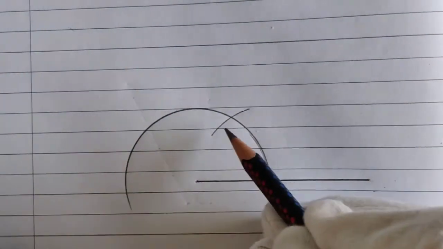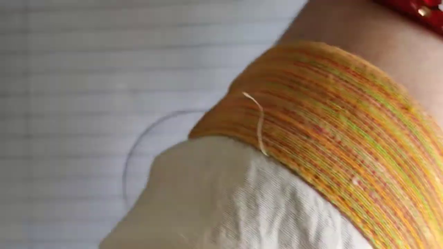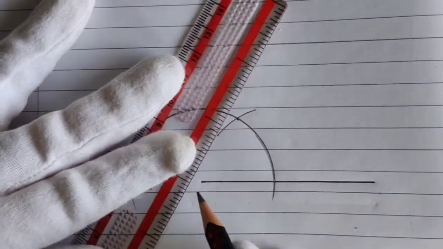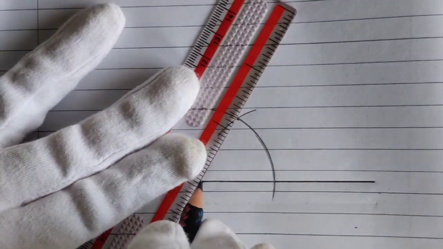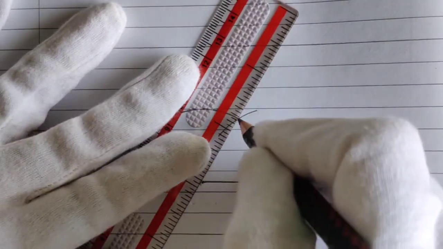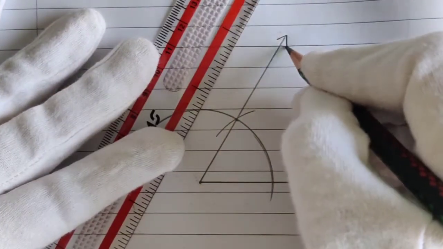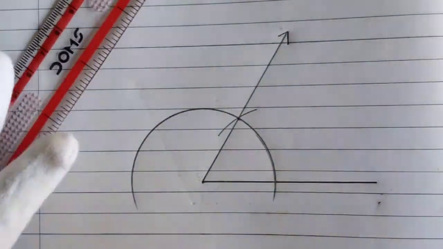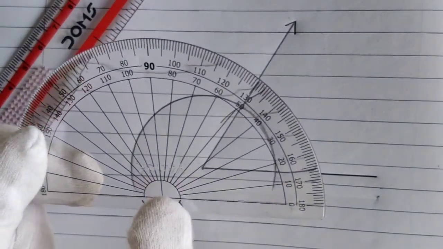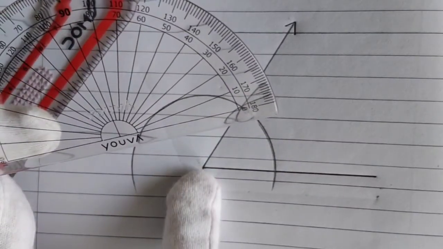This is the intersecting point, and when you draw the line through this, the angle formed is 60 degrees. Now you want to confirm. See, I am putting the center of this protractor on the vertex.